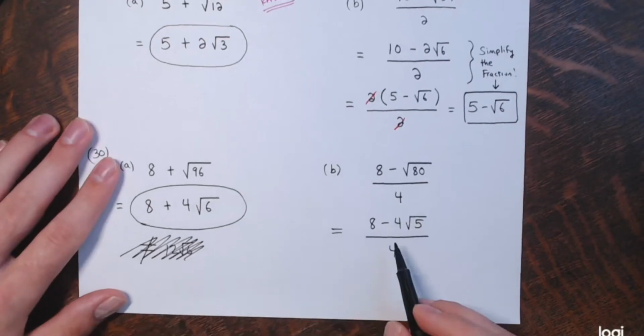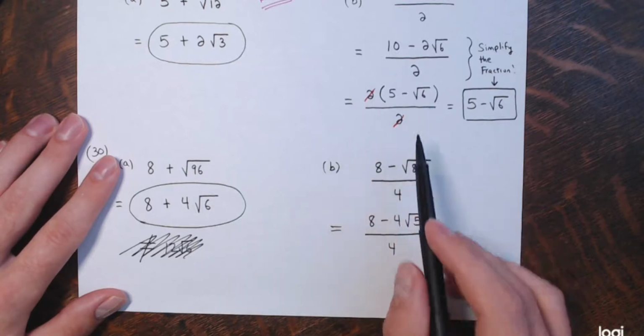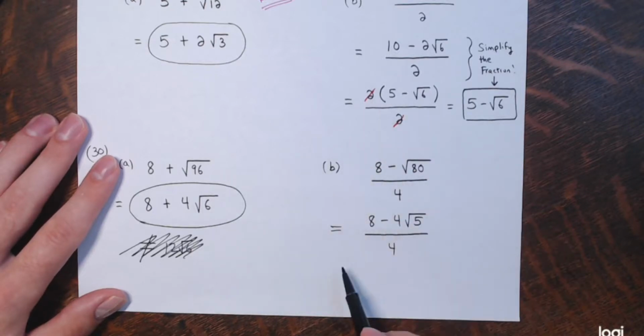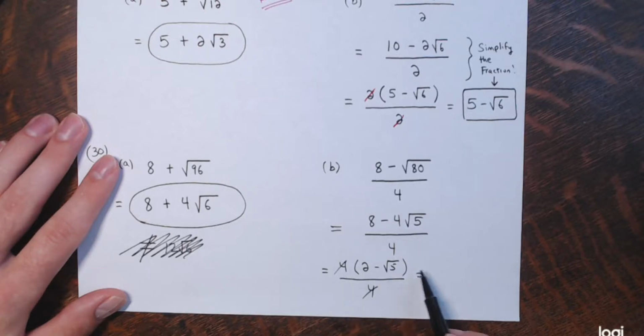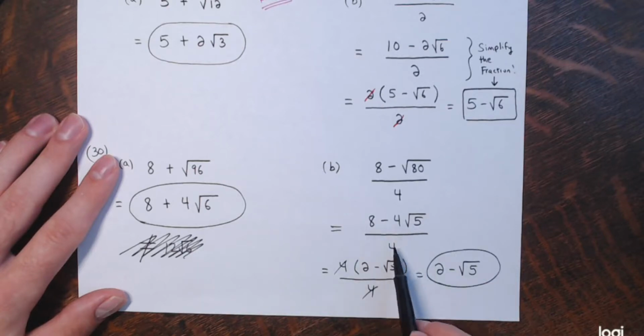Now, if you can do the thing where you factor out a 4 up top, right? See, there's a common factor of 4. And then if you pull out a factor of 4, you'd have 2 minus the square root of 5 left over. And then 4 in the denominator, and the 4's cancel, and I'm left with 2 minus the square root of 5. Or you could take each term of the numerator and just divide it by 4, right?